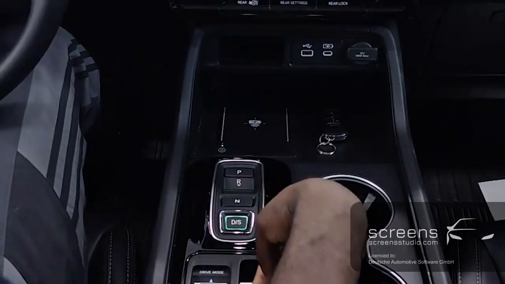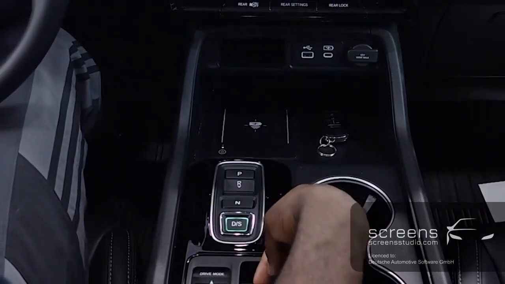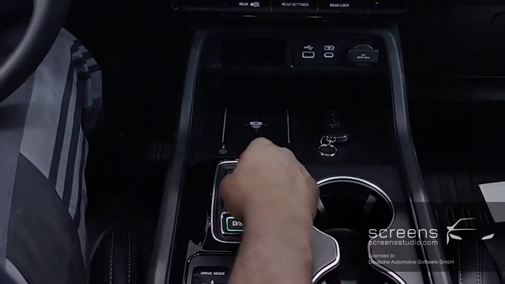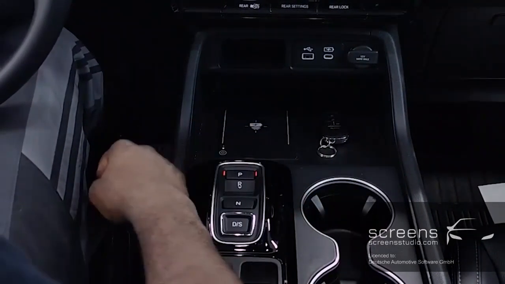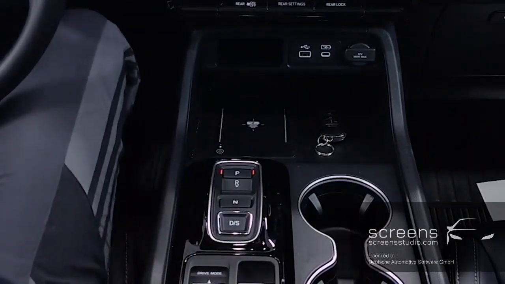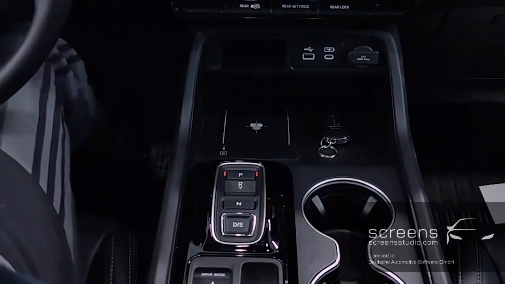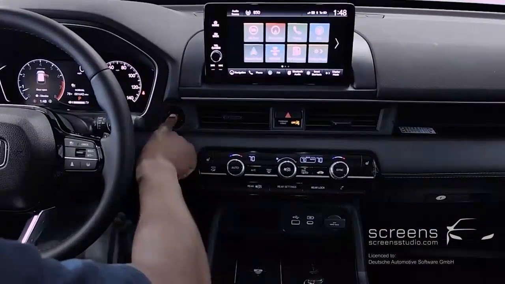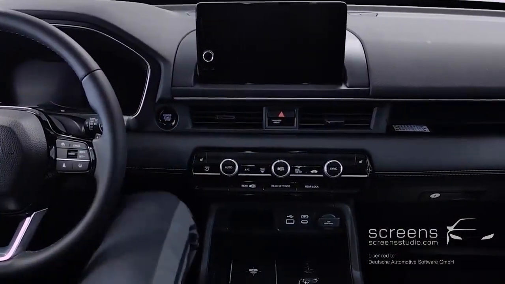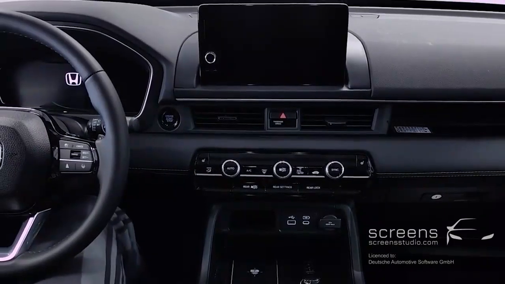Below we have our various drive modes. And we can push to turn off the vehicle.